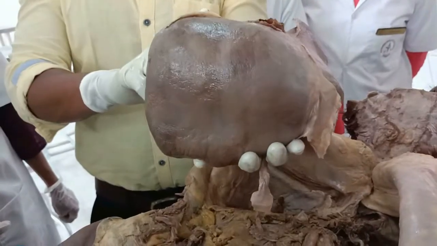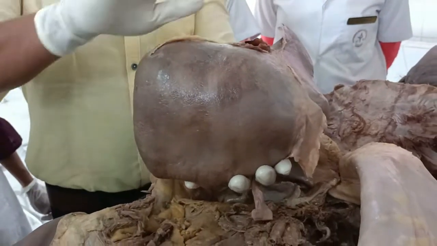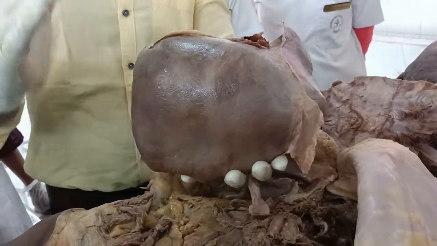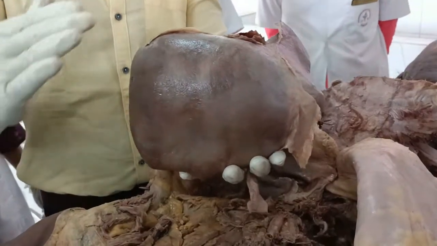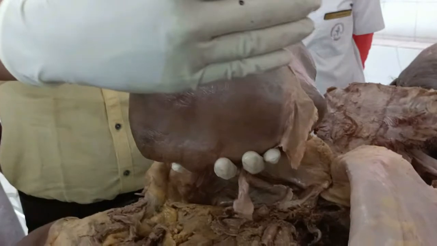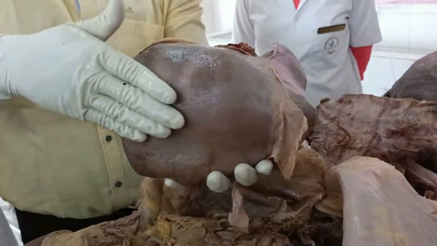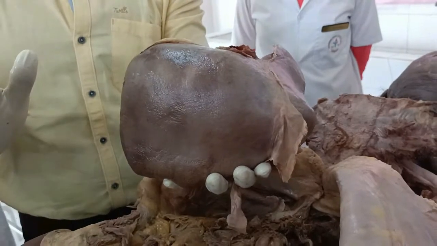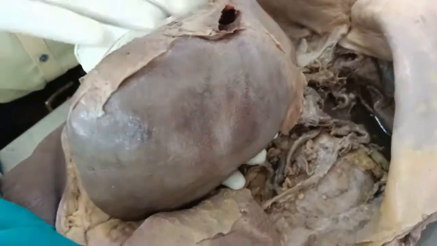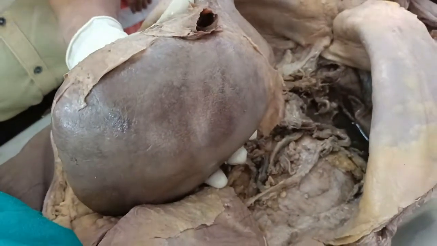This is the anatomical position. If you keep the liver in anatomical position, there will be different surfaces and different borders. See here, this is the surface which is present towards you. That means it is present anteriorly. This surface is what you call the anterior surface. And this is the surface which is present above. It is in relation with the diaphragm. So this surface is what you call the superior surface.